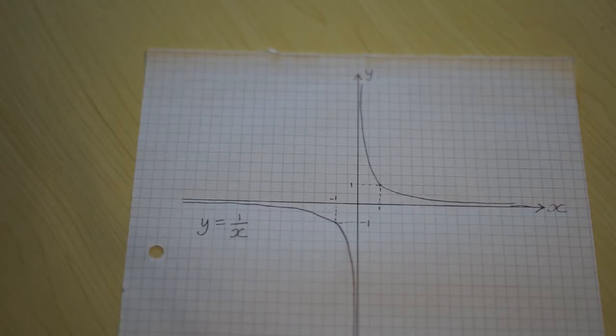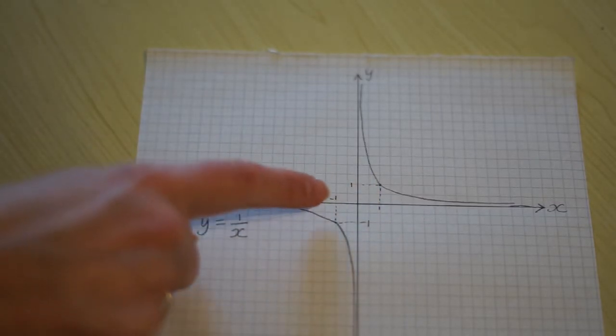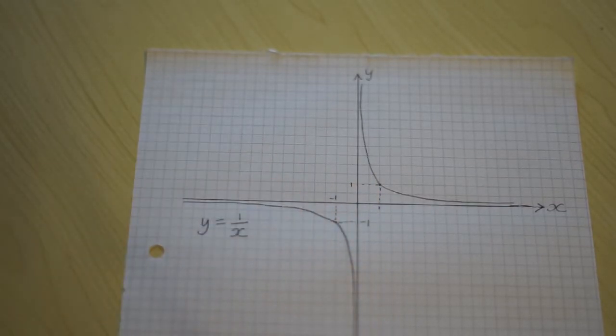These exist for this graph because we can't divide by 0 or divide a whole number by anything to get 0. This graph goes through 1, 1 and -1, -1.